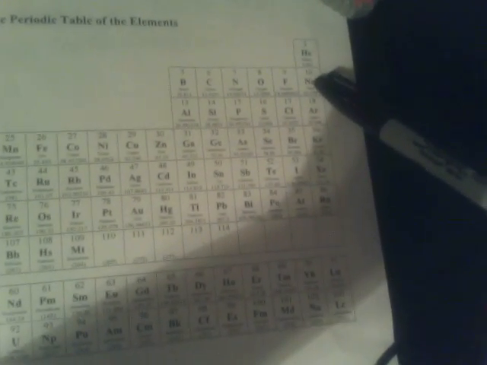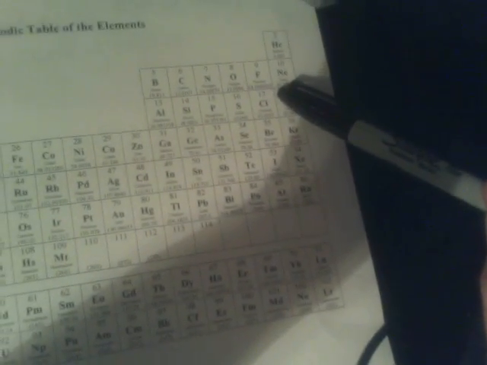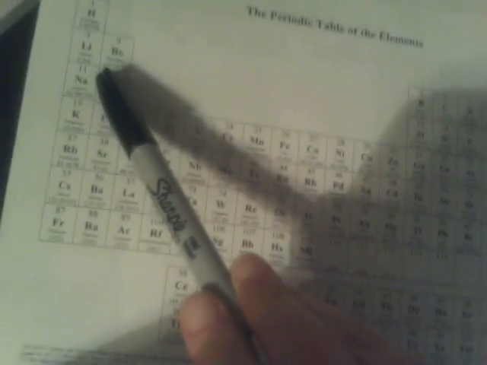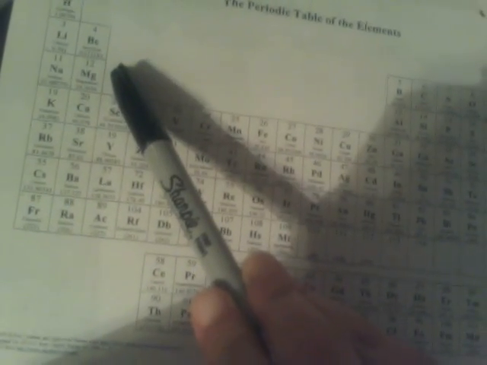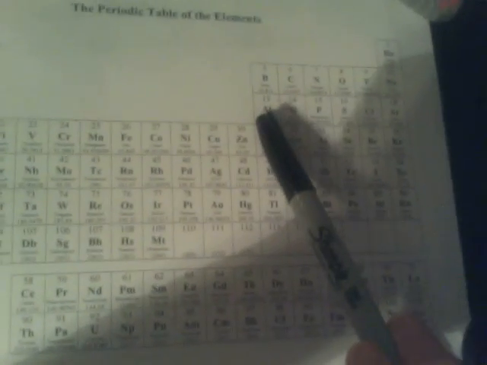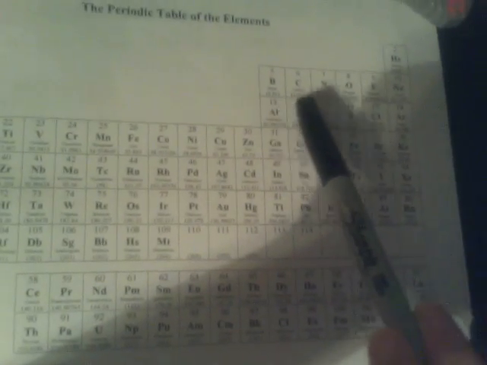So neon was completed. So if we started at neon, we would then only have to go to line 3 here with sodium and then magnesium, right? So 3s1, 3s2, 3p, 1, 2, 3, 4, 5, 3p5.